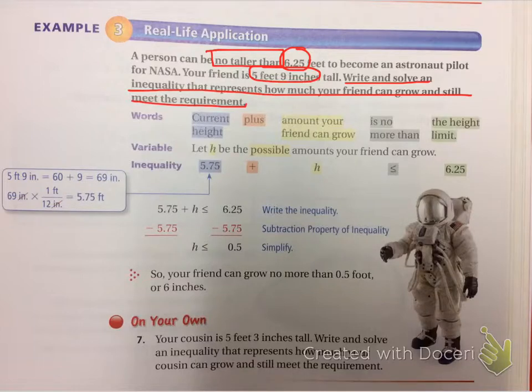Now, let's go ahead and break down the words. So they told us current height, plus amount your friend can grow. So the current height of your friend, we know it.